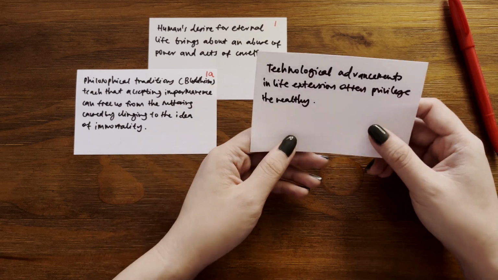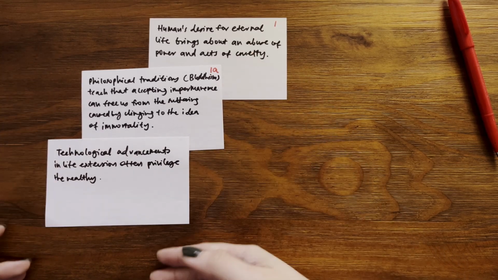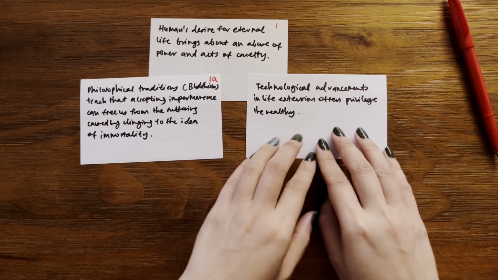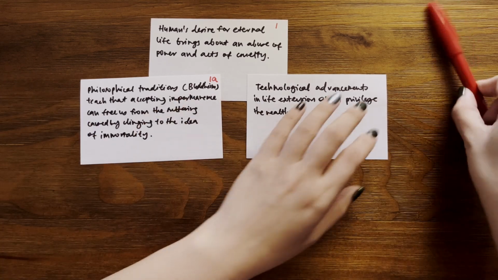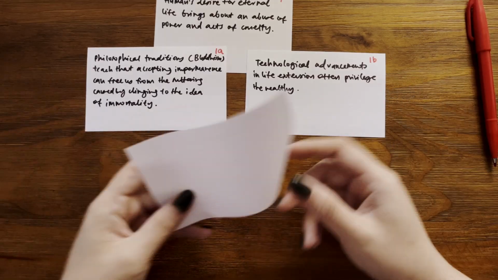There's a choice here. I can append this to the Buddhism node to continue developing this thread, or I can park it directly under the parent node to create a separate thread for potential expansions in the future. And I think that's what I will do here. So let's call this 1B. And let's make another node.